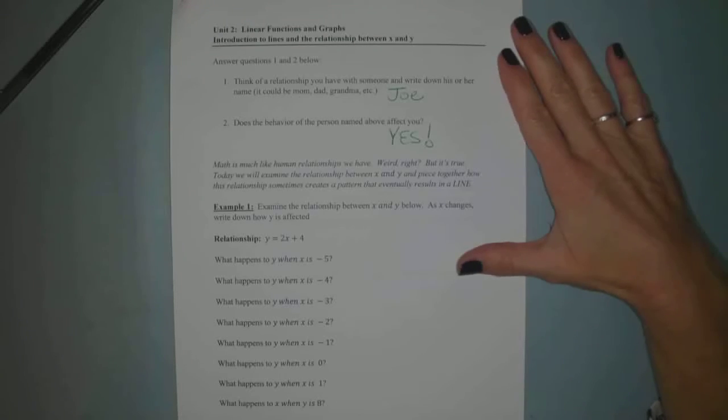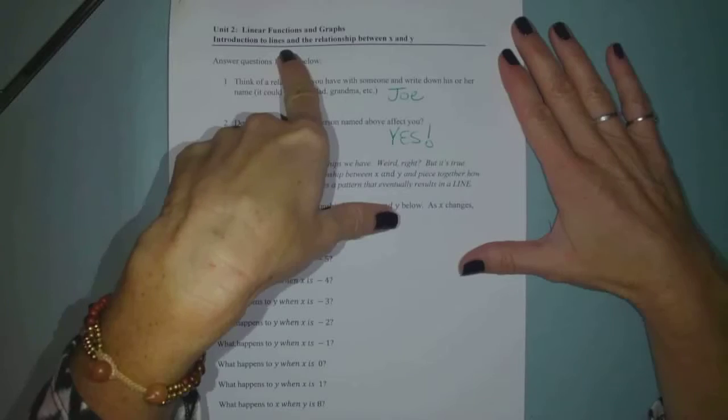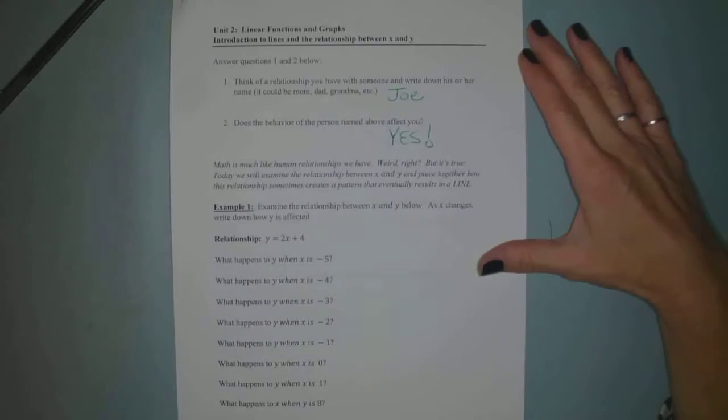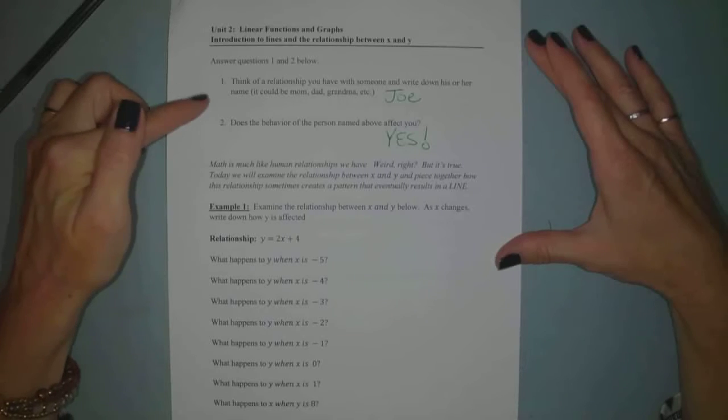So this first packet that you've been given, Unit 2, Linear Functions and Graphs, Introduction to Lines, and the relationship between X and Y, starts off with these two questions. And hopefully by now, maybe you've even answered them. Number 1 says, think of a relationship you have with someone and write down his or her name. It could be mom, dad, grandma, etc. So I wrote down Joe.